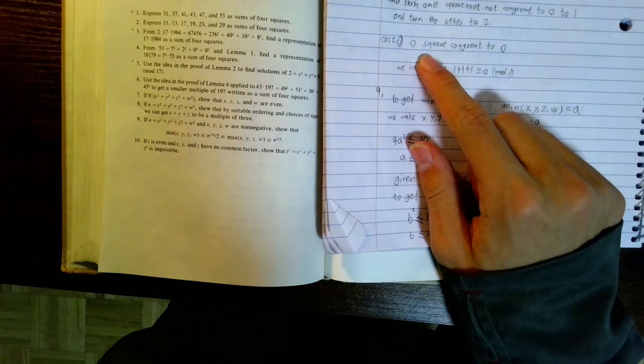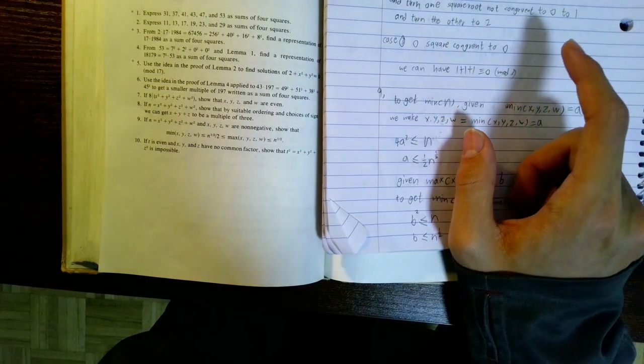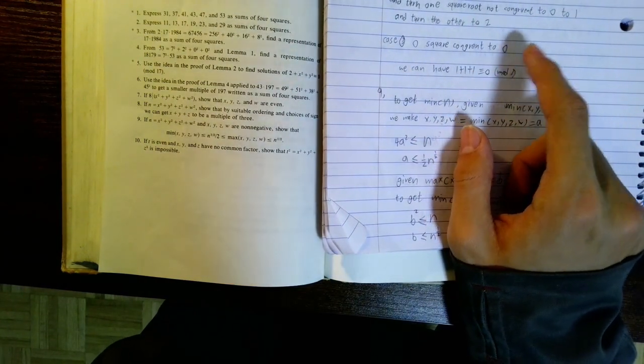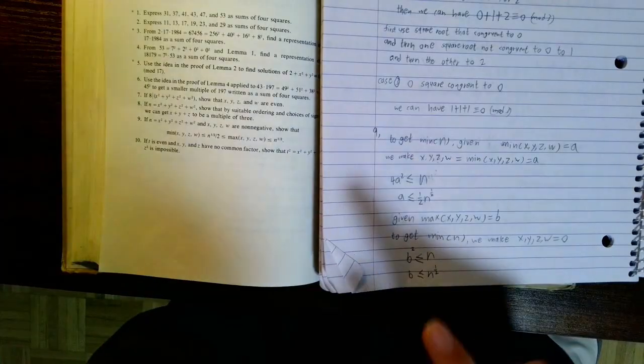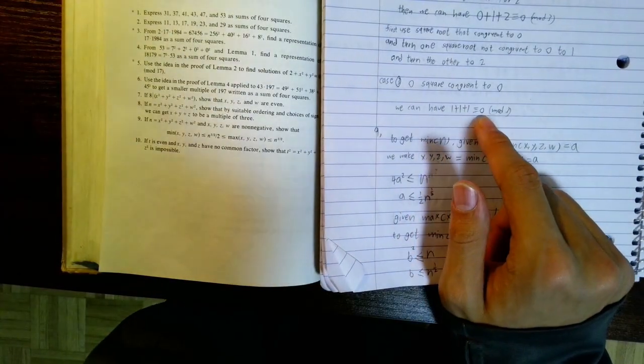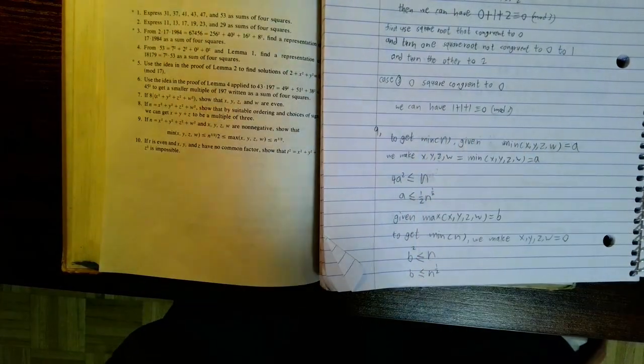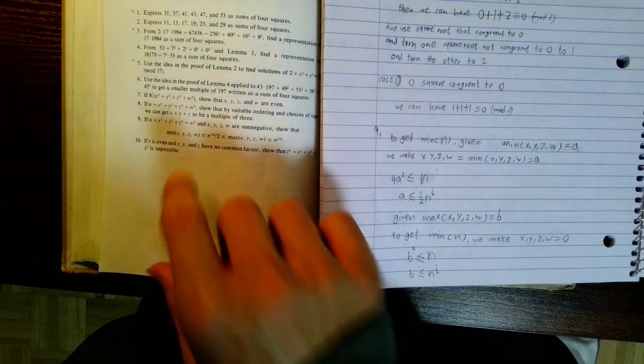If there's no square congruent to 0, then that means all of the squares are congruent to 1 or 2, and we can control the sign, and we just make them all congruent to 1, and we're going to find the sum congruent to 0.